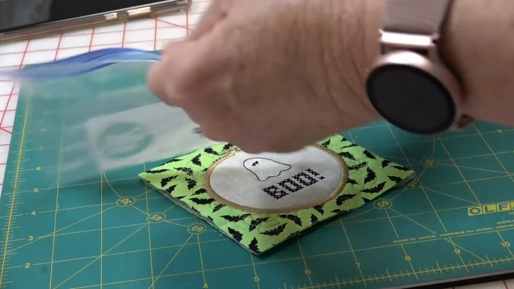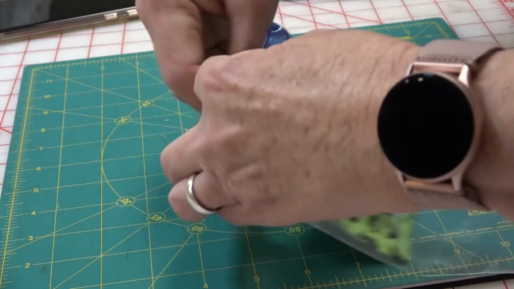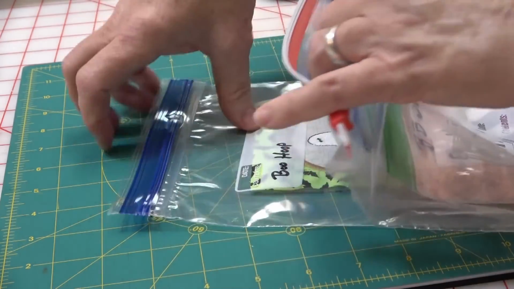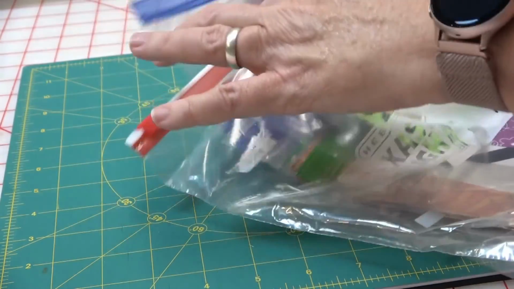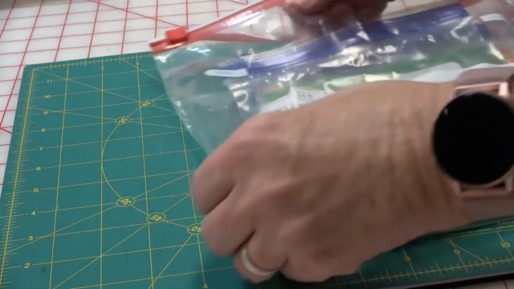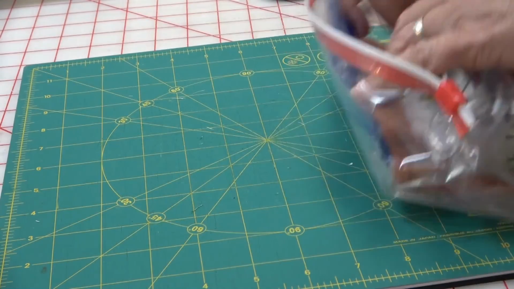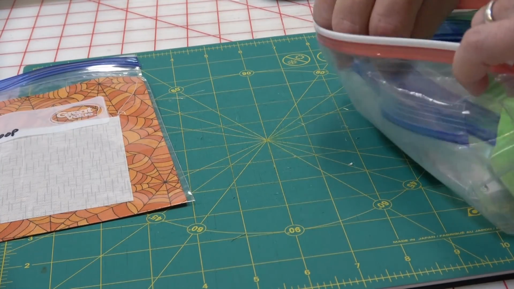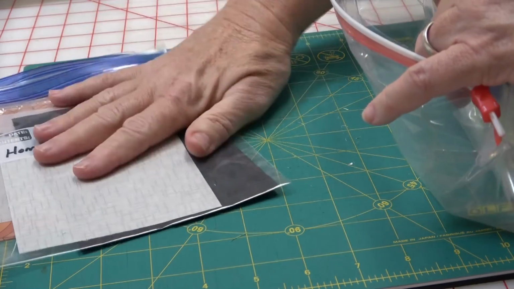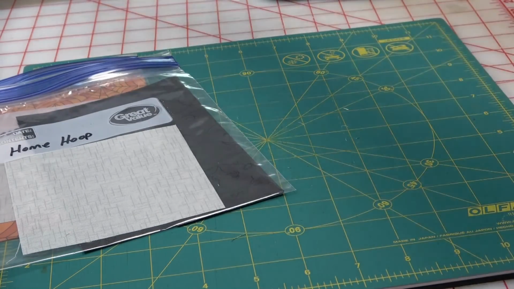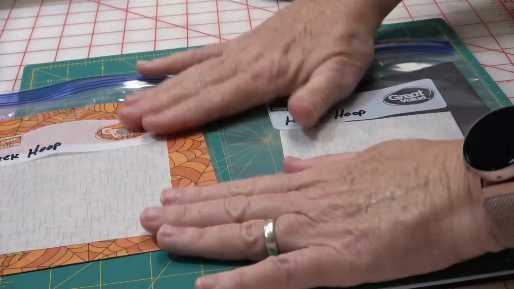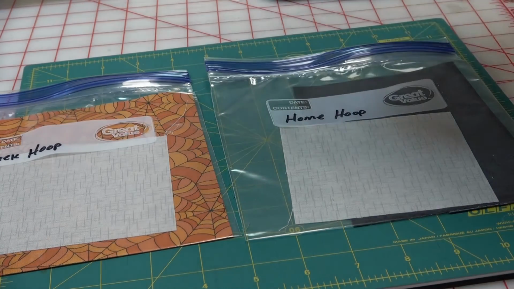Okay, I'm going to put this back into my boo hoop bag, and then I'm going to put my boo hoop bag back in my section 4 bag. Okay, I'm going to get ready to do those other 2 hoop designs, the eek hoop and the home hoop, home sweet home, and we are going to do both of these in one 9x14 hoop in the next video.